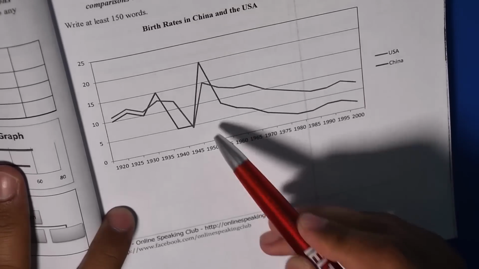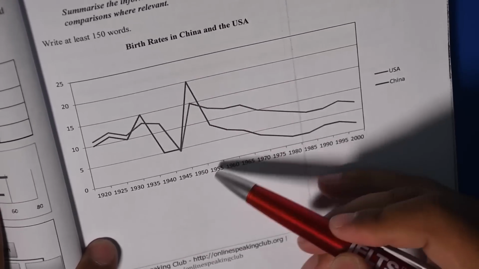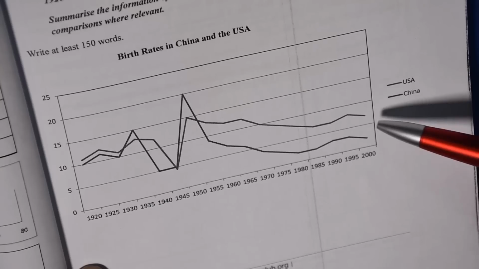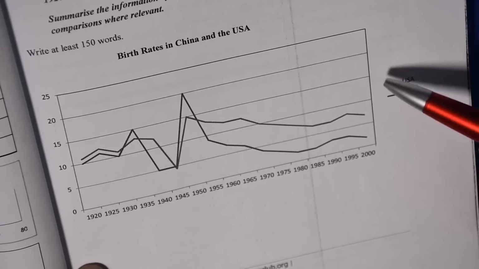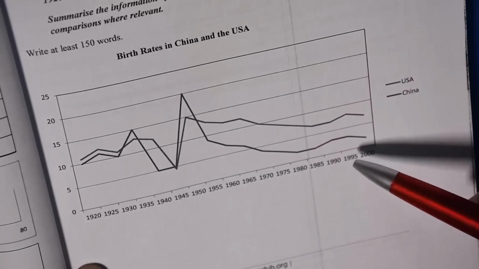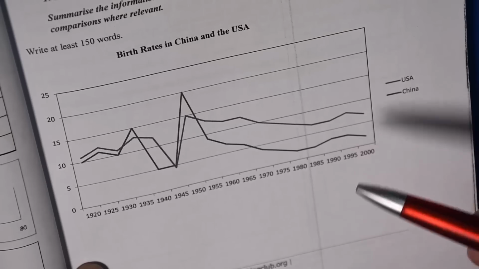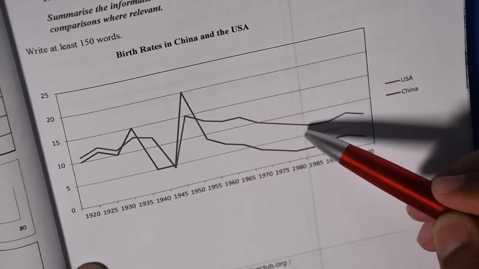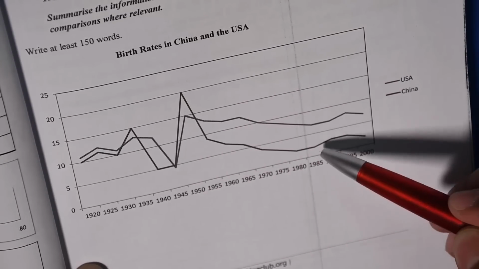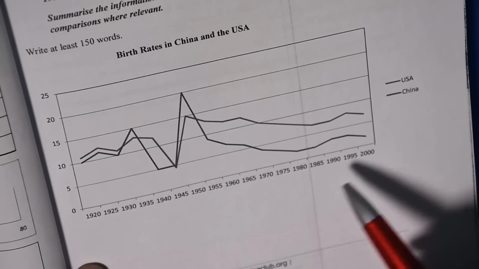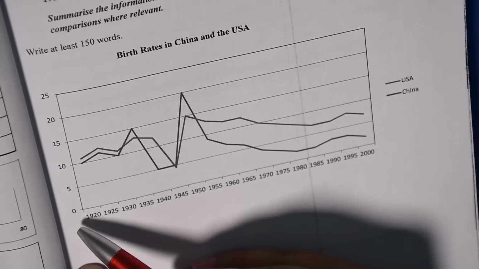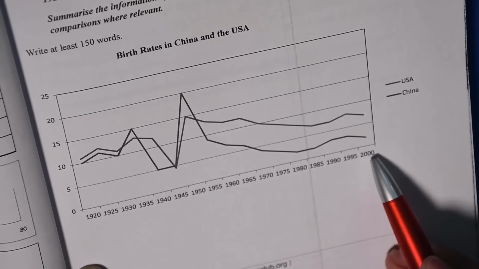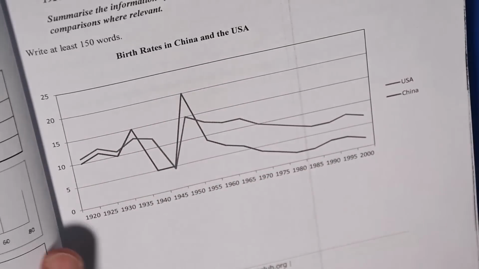Now I just want you to take a look at this line graph. Birth rates in China and USA, and we've got 2 lines, you can see there, and in the actual exam this is going to be in color. I've got the black and white version, but you will have this in color. So this is all about USA and then China, right? And the birth rate from 1920 to 2000, and you can see 0 to 25. So these are the years, and this is the birth rate, 25 and all that.